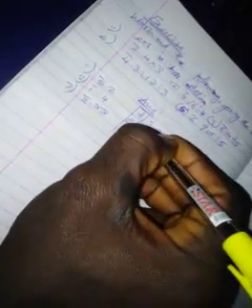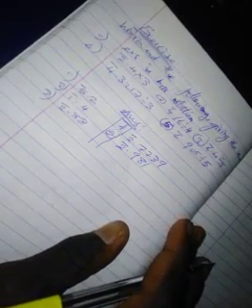Our answer is about 2.981. So you attempt to solve them. After solving, you compare your answers with what you got here to help yourself.